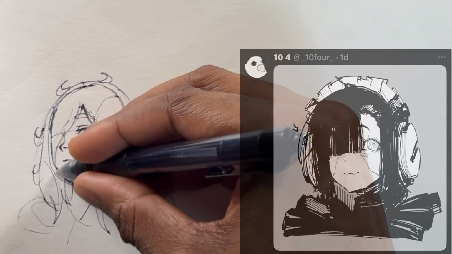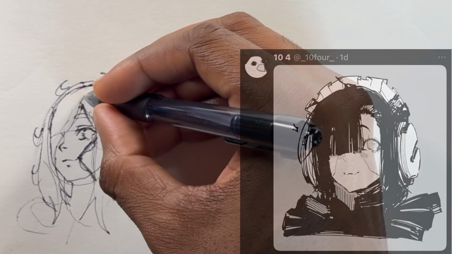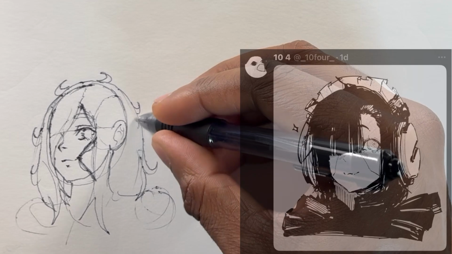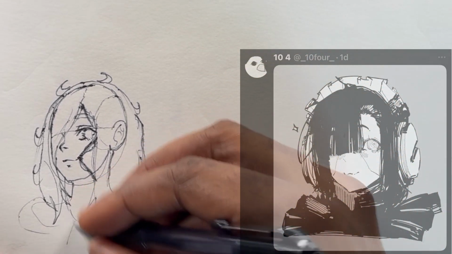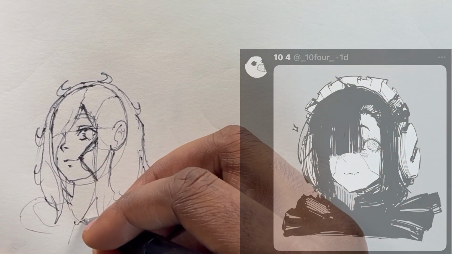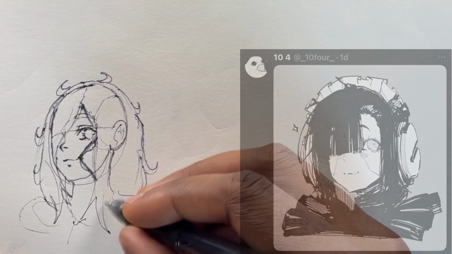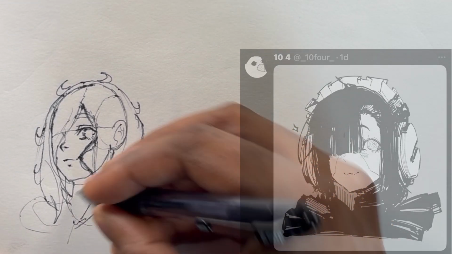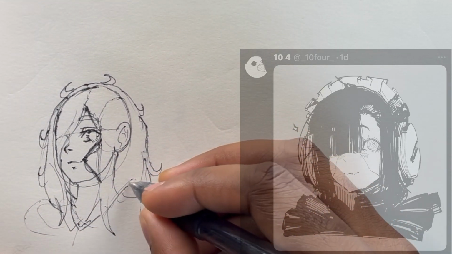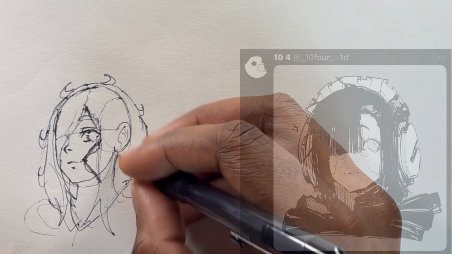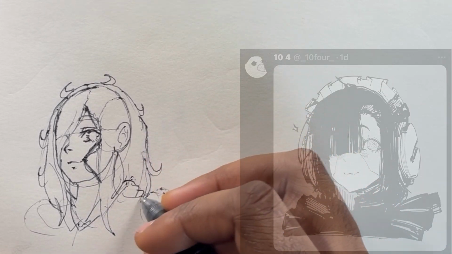Bring in the face right there. Okay, cool. Bring in that. Okay, cool. Let me see. What does she have? I could give her clothes, or I could leave her without clothes. But I think I'm gonna settle for a hoodie. This character normally wears a hoodie, so I'm gonna give her a hoodie. Like that, bring that in.